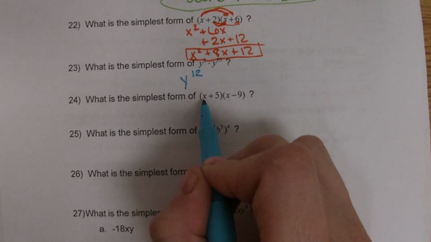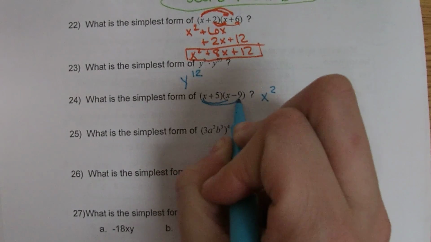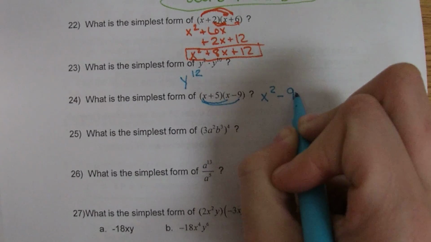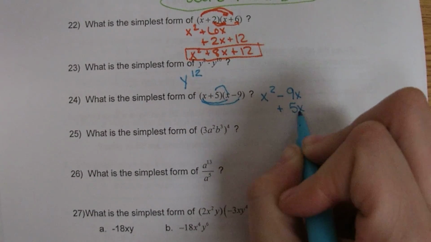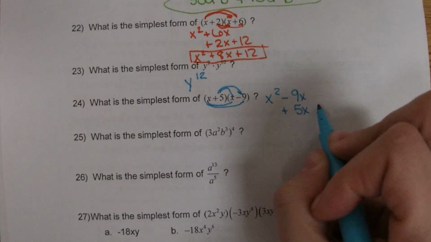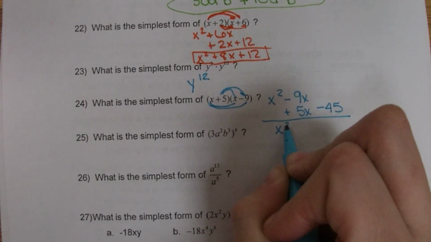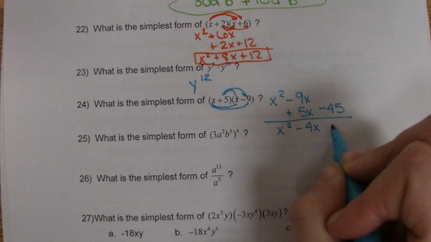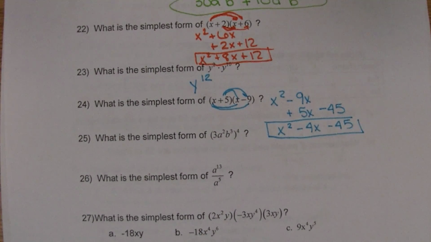24, we need to be distributing again, so x times x is x squared. X times a negative 9 is negative 9x. 5 times x is a positive 5x. And then a negative 45. Combine like terms, we'll get an x squared minus 4x minus 45.